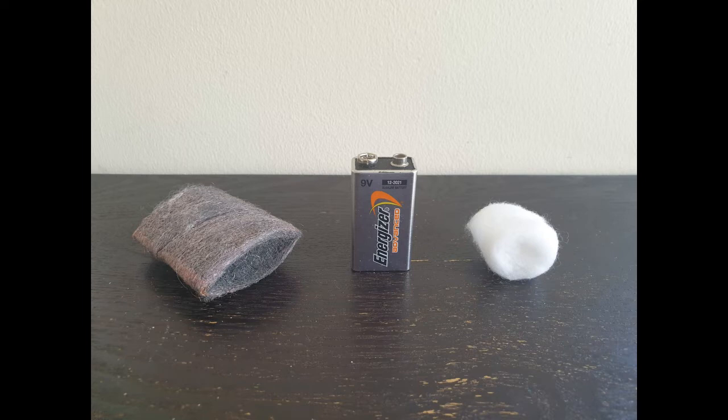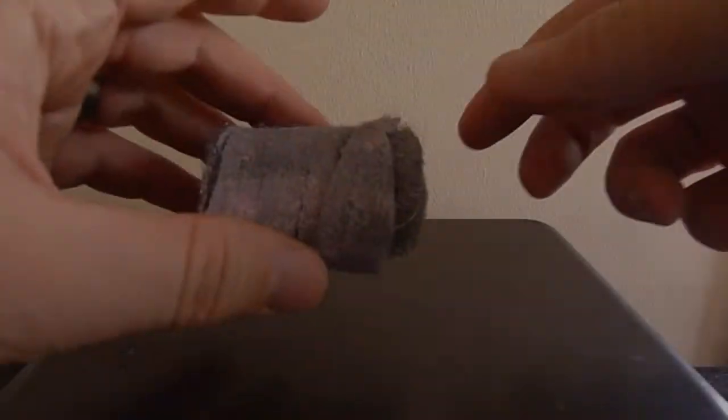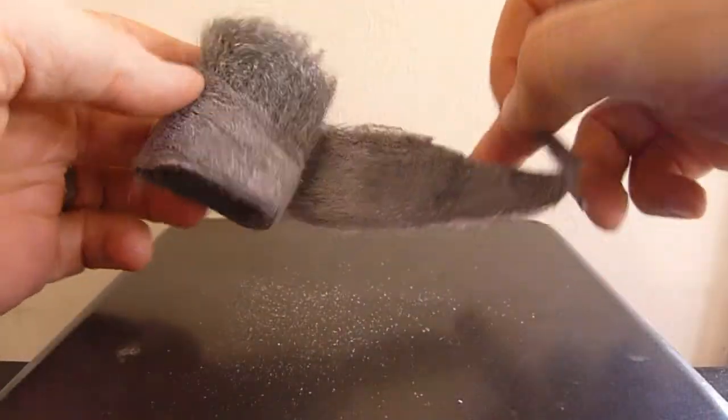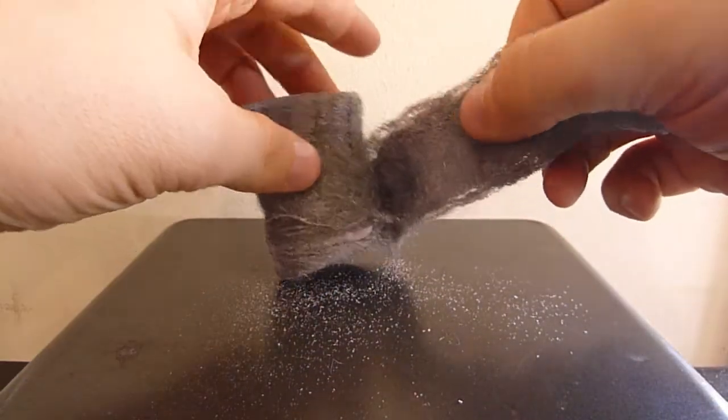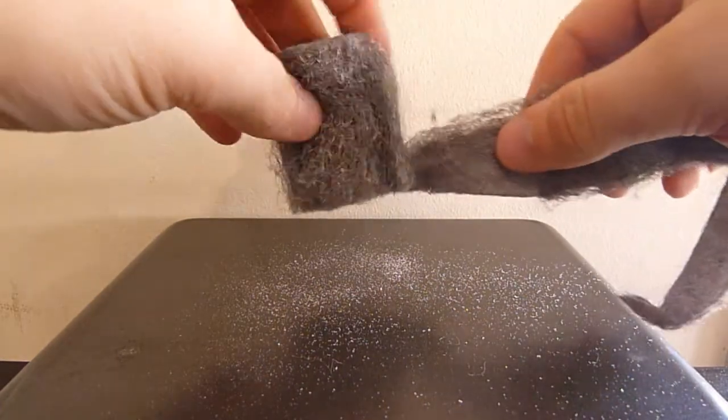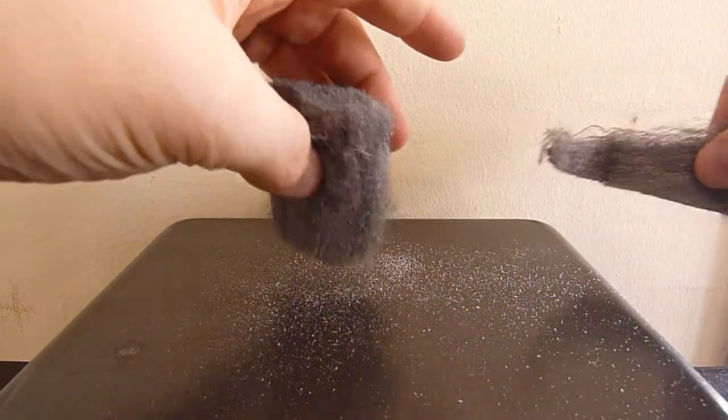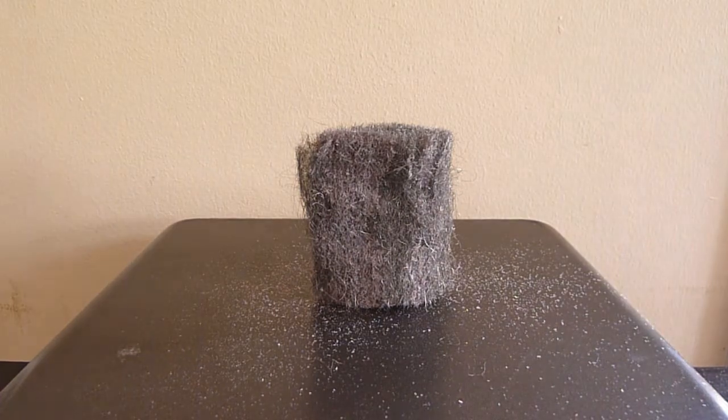So how do we harness this process of electrical dissipation and heat buildup within the metal wool and transfer that to the combustible cotton ball? First, unroll the metal wool. This separates the metal strands, hence reducing the immediate capacity for electrical energy dissipation.